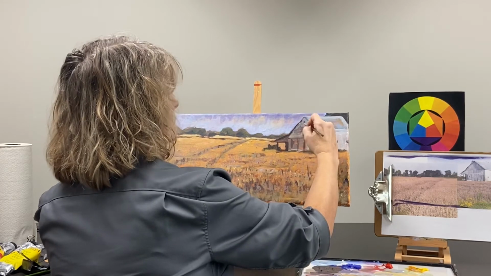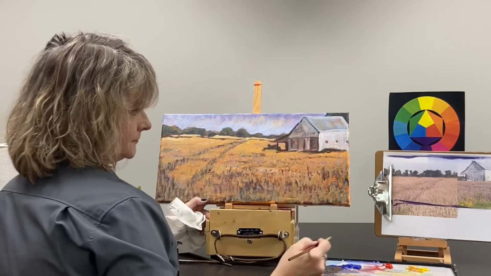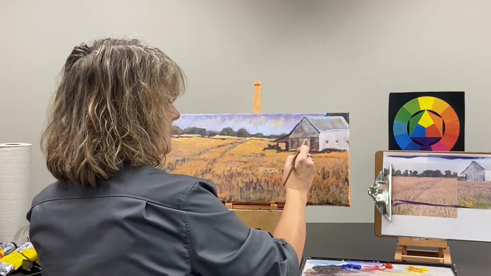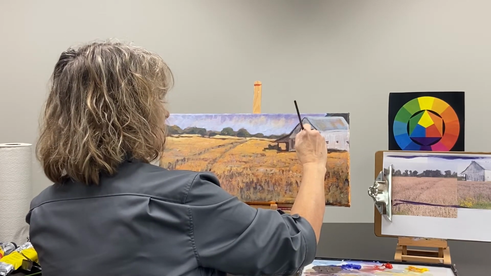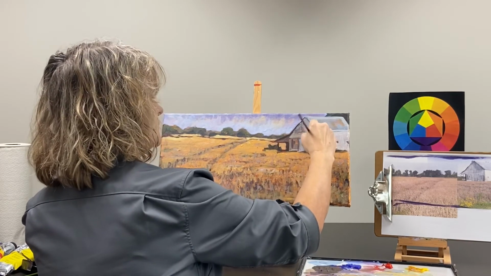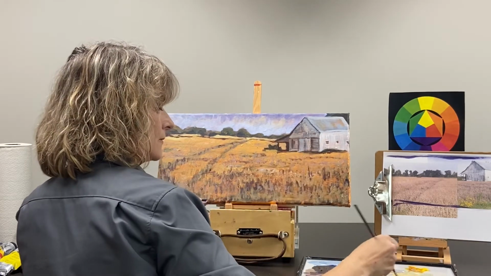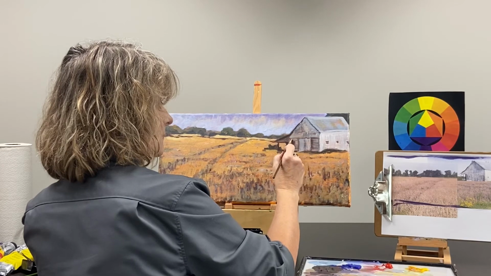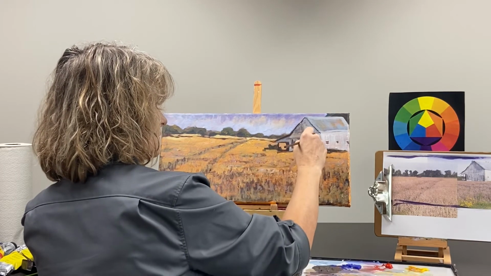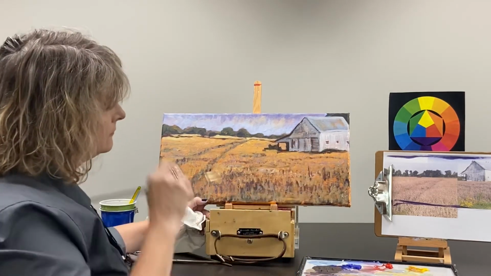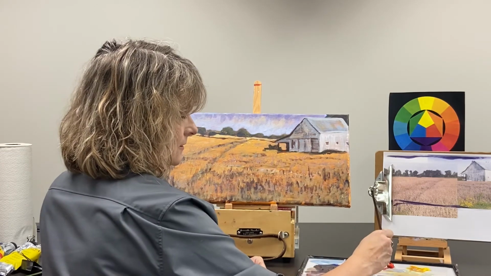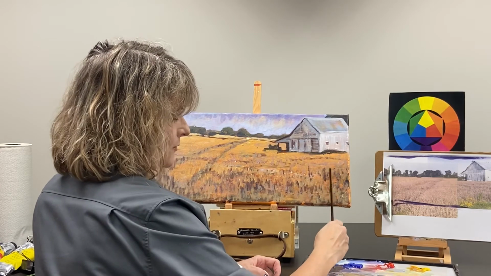I'm going to indicate all of that. I don't really want it to look too perfect. I'm going to just indicate. I like how rustic that looks. Maybe I might even go in a little bit with some of those darker values, and in a couple of places, just make those dark points pop.